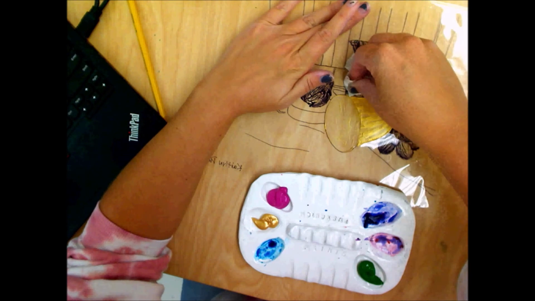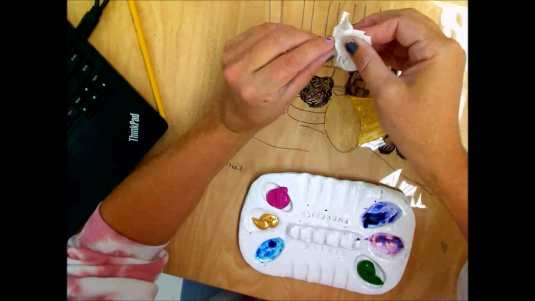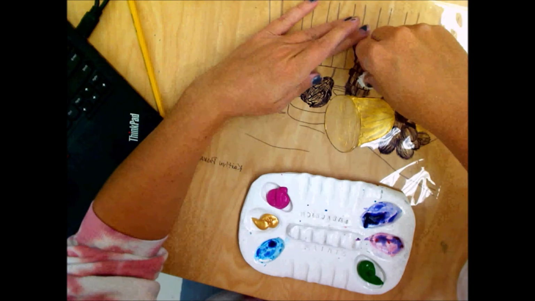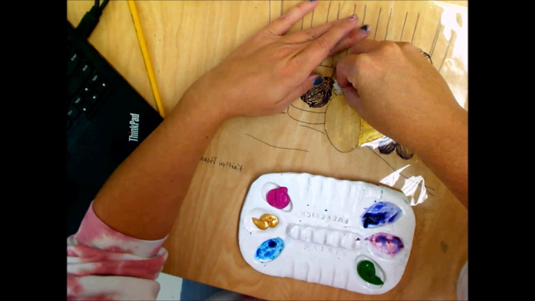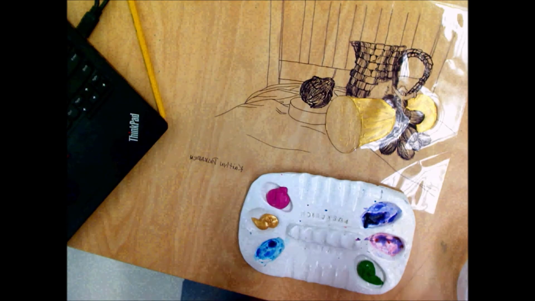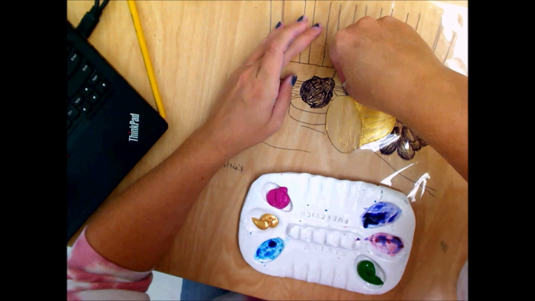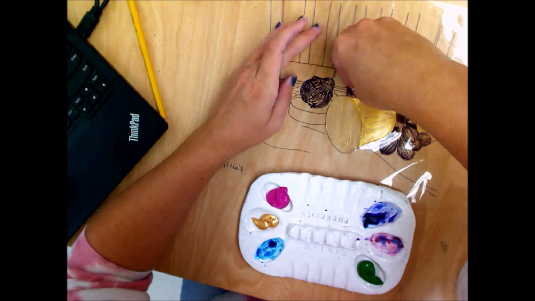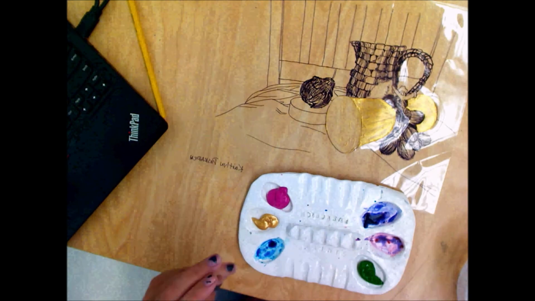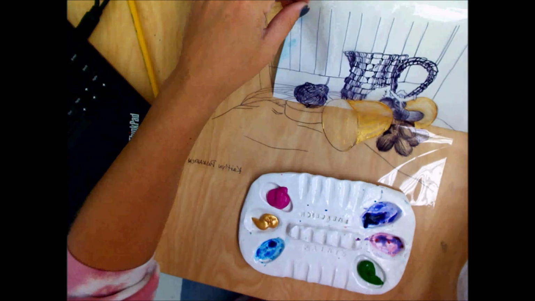And plastic's really easy to get wet without ruining it, which is nice. A perk to working with the acetate. But I'm going to go right along this edge. I want to make sure I get it all nice and clean, using my fingernail to remove that paint. You can check to make sure it's all removed if you've got a white background.